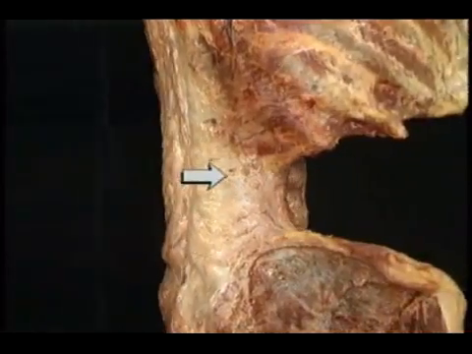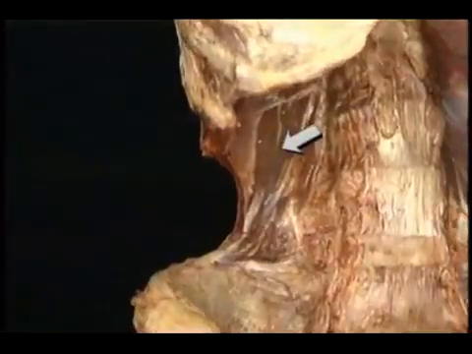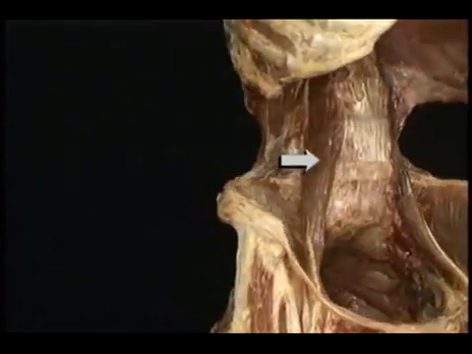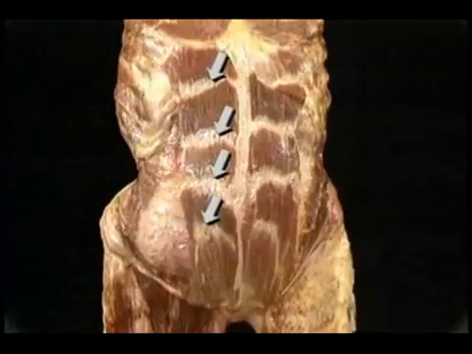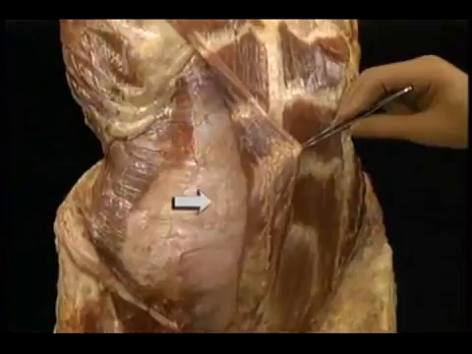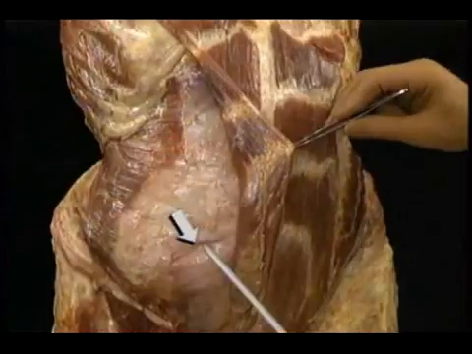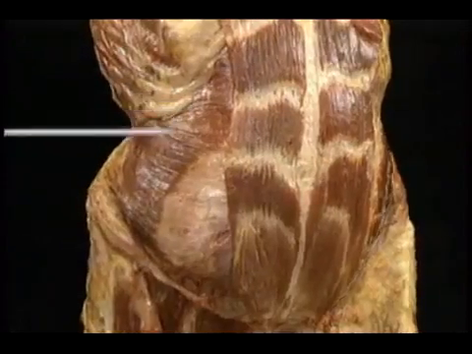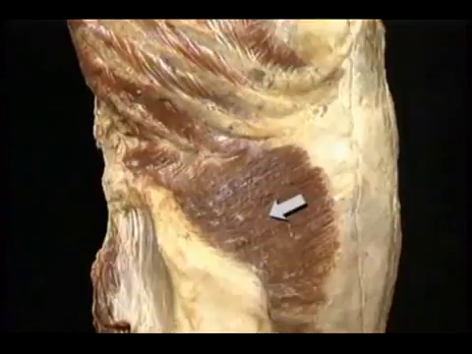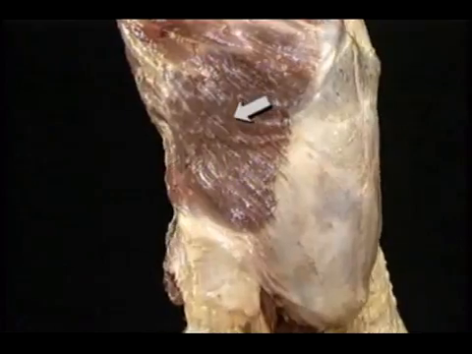Before we do that, let's review what we've seen of the muscles and the structures of the inguinal region. Here's the thoracolumbar fascia, quadratus lumborum, psoas major, and iliacus. Here's rectus abdominis, the tendinous intersections, the posterior rectus sheath, the arcuate line, the anterior rectus sheath. Here's transversus abdominis, the internal oblique, and external oblique muscles.